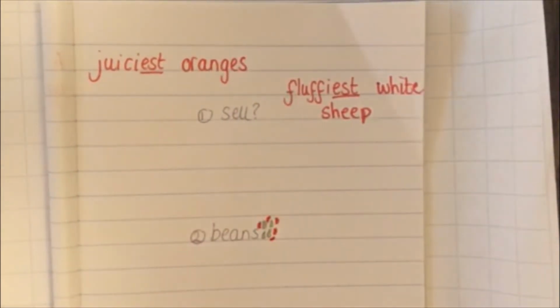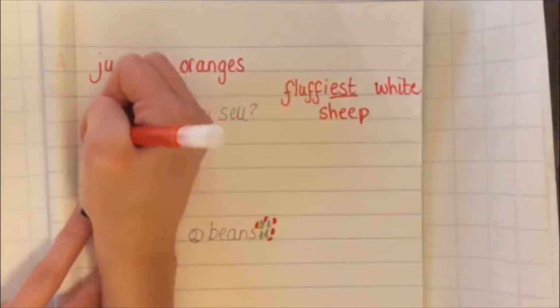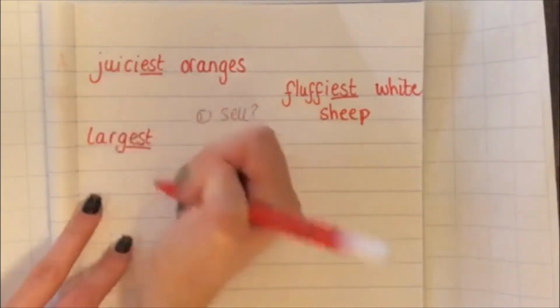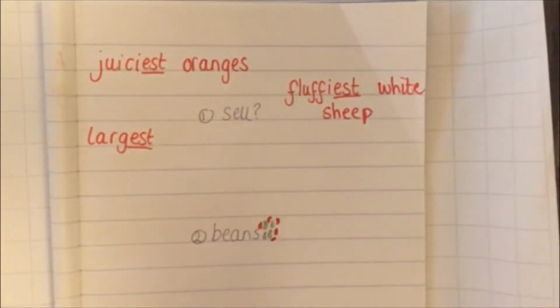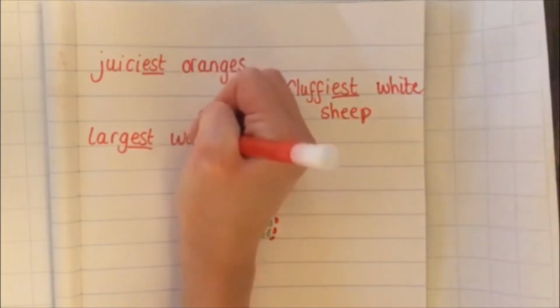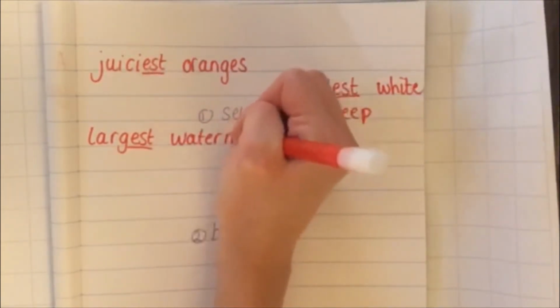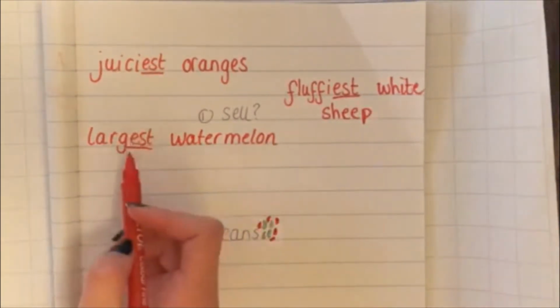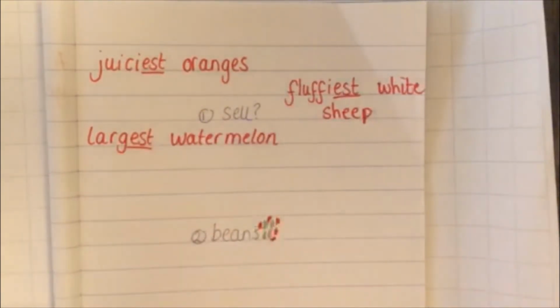And then I'm going to write one more idea just in case I change my mind. Maybe I've got some vegetables growing in my garden. Maybe I have the largest watermelon. Maybe he has watermelons growing in his garden. So underline my suffix est so I remember to use them.